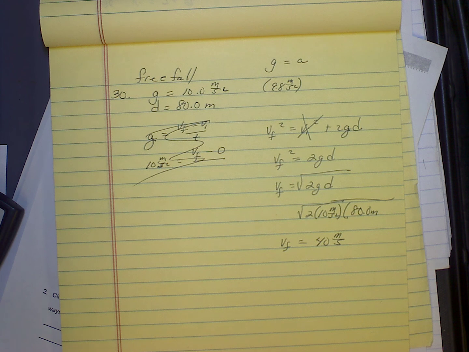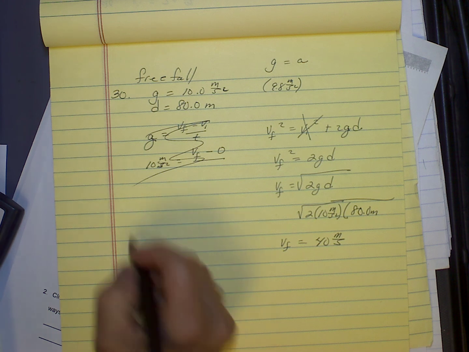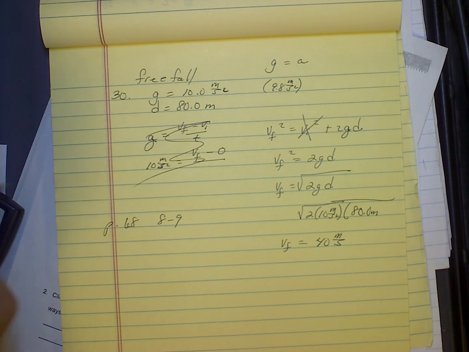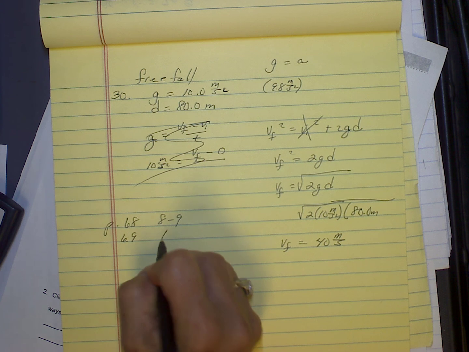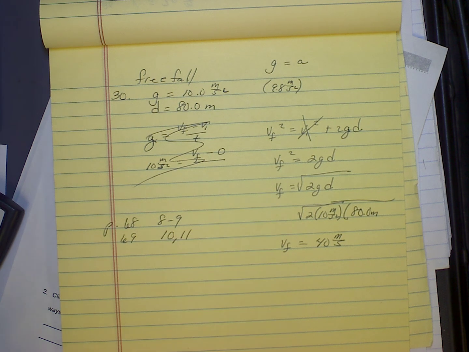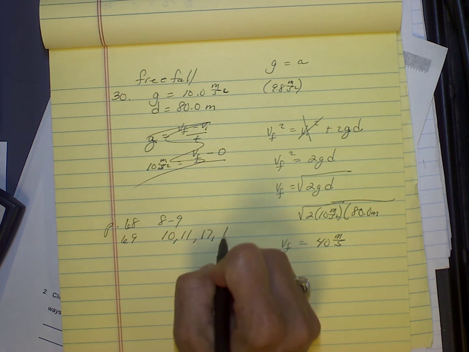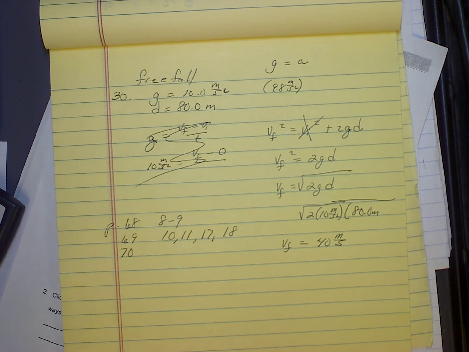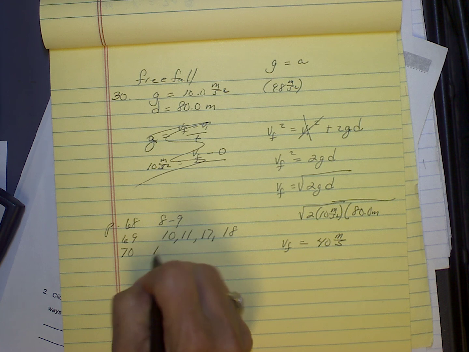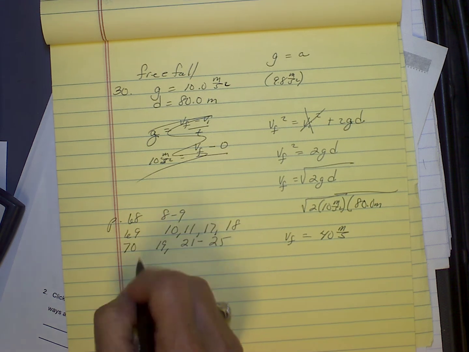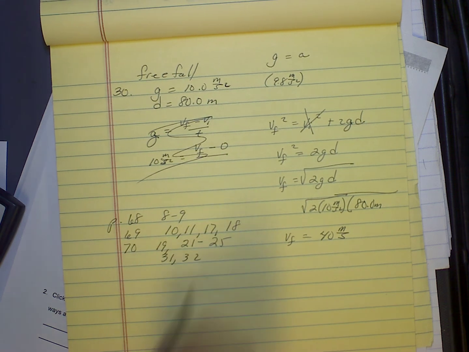Now, these are the problems I want you to work. Let me stop this. Well, I'll go ahead and put them on here now. On page 68, 8 through 9. On page 69, 10, 11, 17, and 18. On page 70, 19, 21 through 25, and 31 and 32. You have the rest of the class to work on them, and you have tonight.